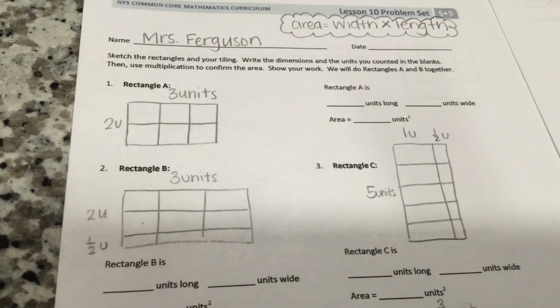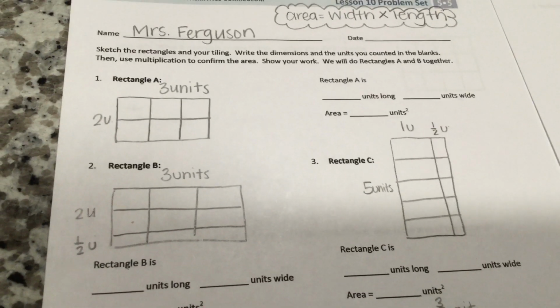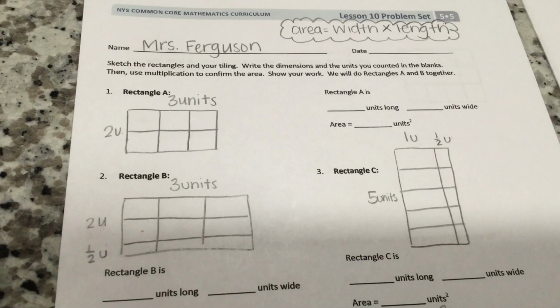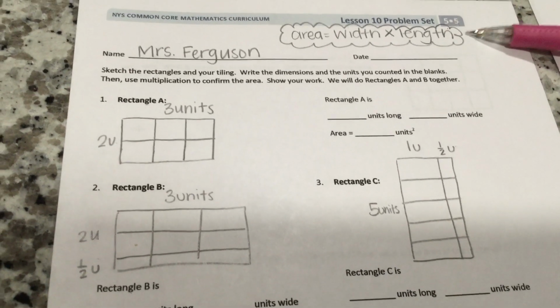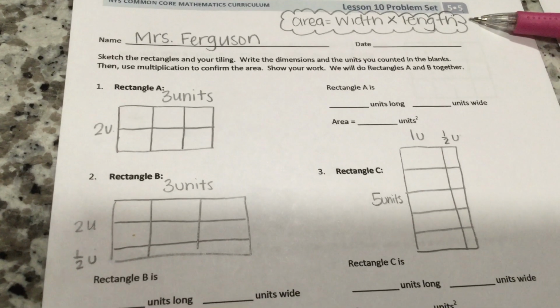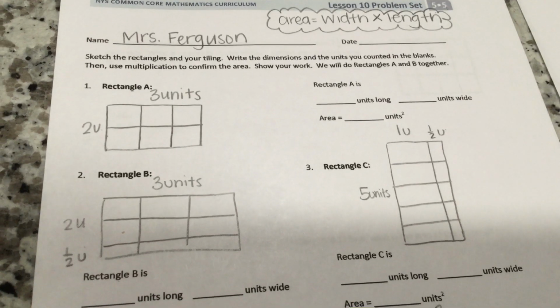We were working on the area of rectangles. We were using whole numbers. You know that I always tell you I like to make math easy on me, so I'm writing down my formula right away. How do I find area? I multiply width times length.